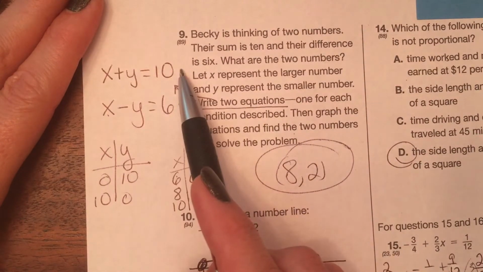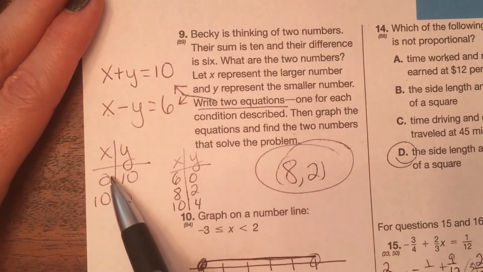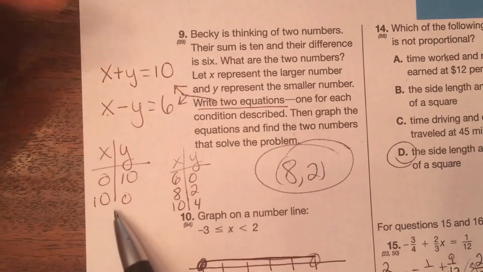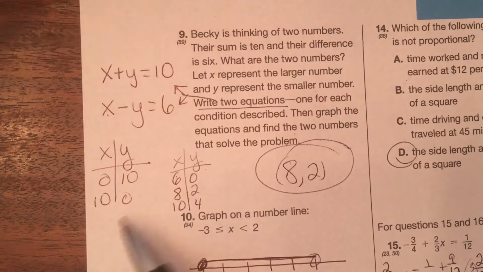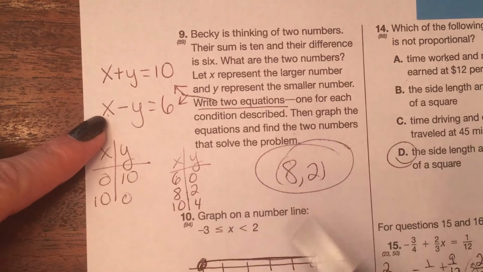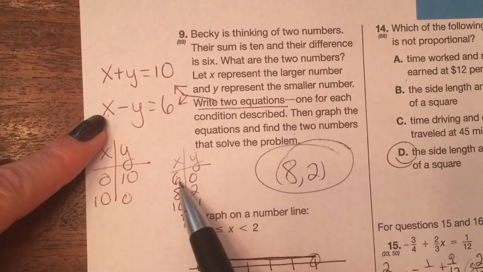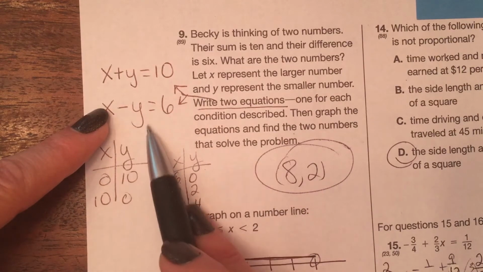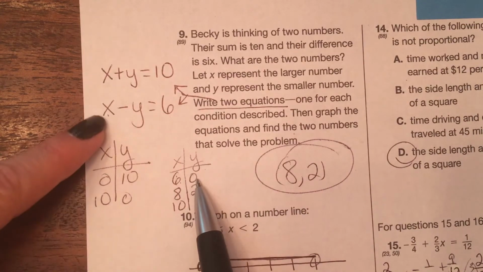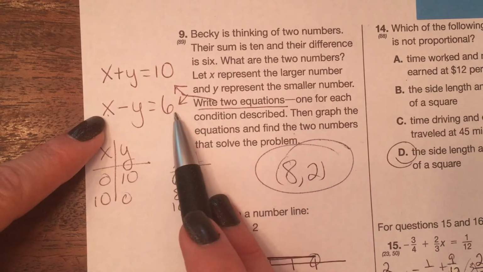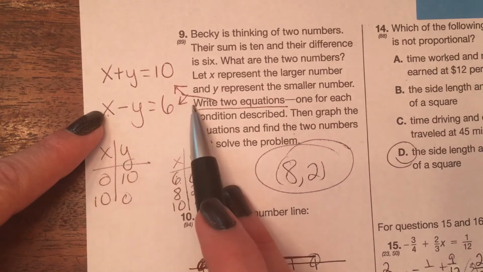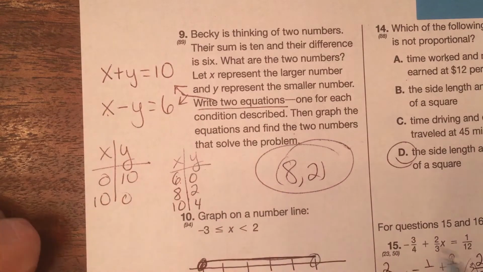X plus y equals 10. That one's in standard form. So I said I could just say if x is 0, y is 10. If y is 0, x is 10. This other one was harder. I just picked values for x and put it in. Okay, I said if x is 6, to get an answer of 6, I have to take away 0, so y must be 0. If x is 8, to get an answer of 6, I must take away 2. If x is 10, then to get to 6, I have to take away 4. Okay, so then I could graph.